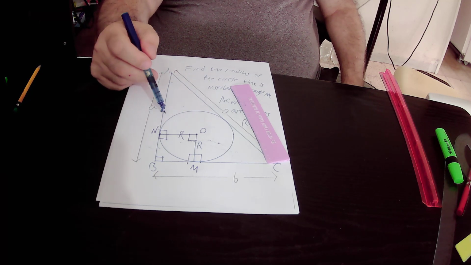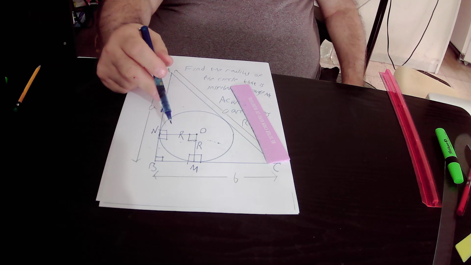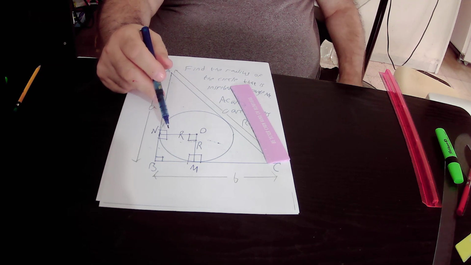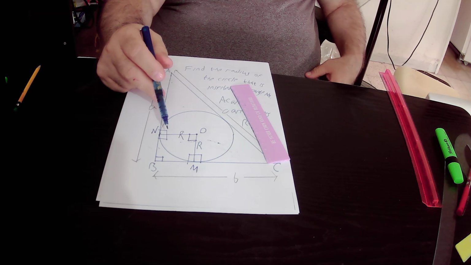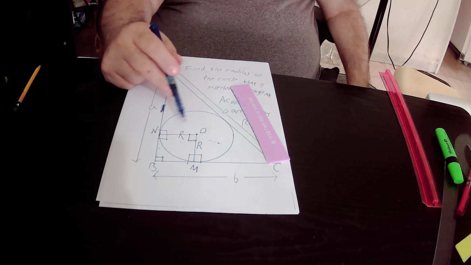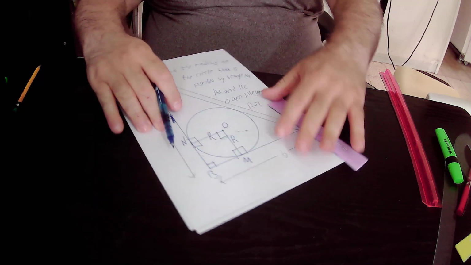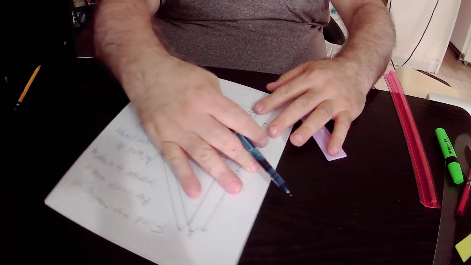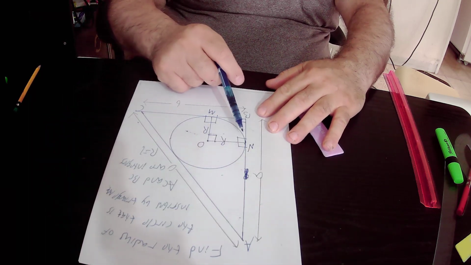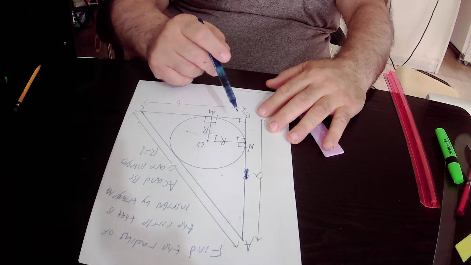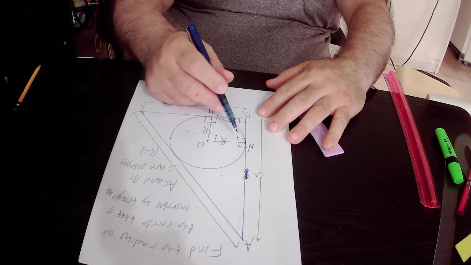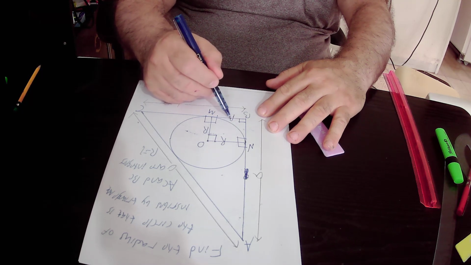So inside quadrilateral NOBM, we have 4 right angles, and any quadrilateral that has 4 right angles must be at least a rectangle if not a square. So we treat quadrilateral NOBM as a rectangle, and we know that the opposite sides of a rectangle are equal to each other. That is to say, NO equals BM. NO equals BM from one side, but we also know that NO equals R from the other side. Therefore, BM, which is equal to NO, must also be equal to R.